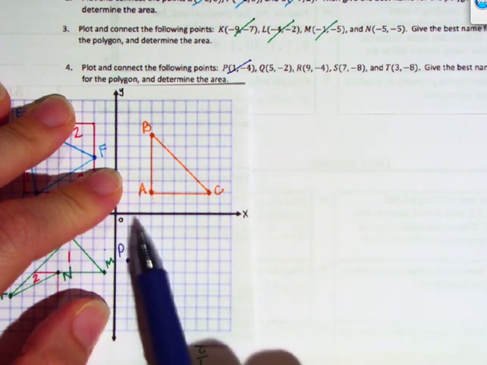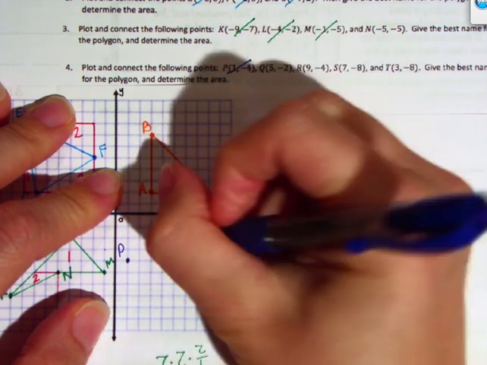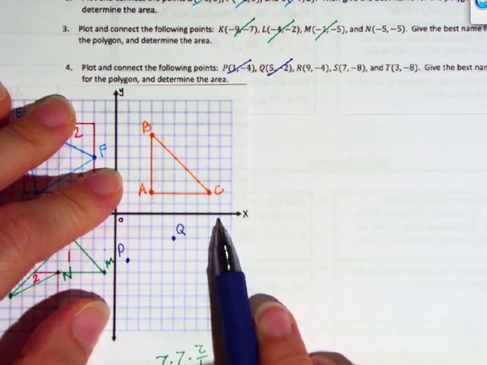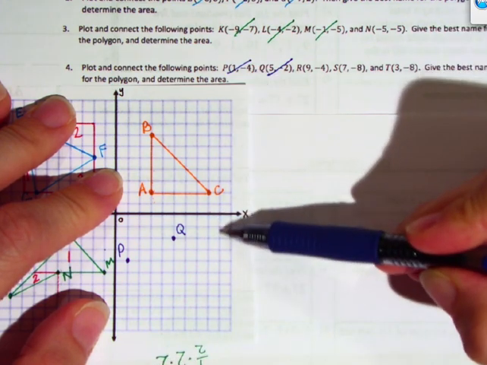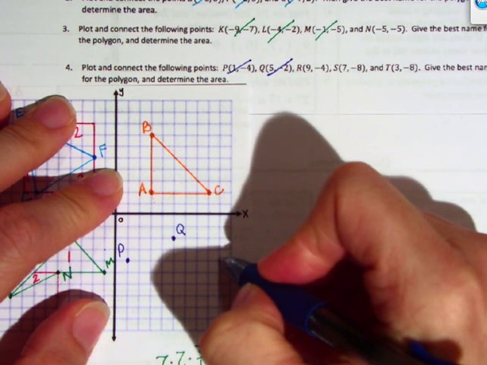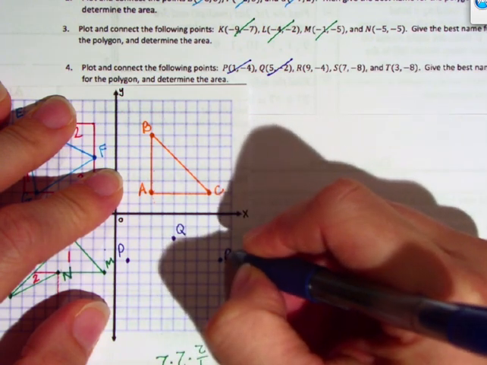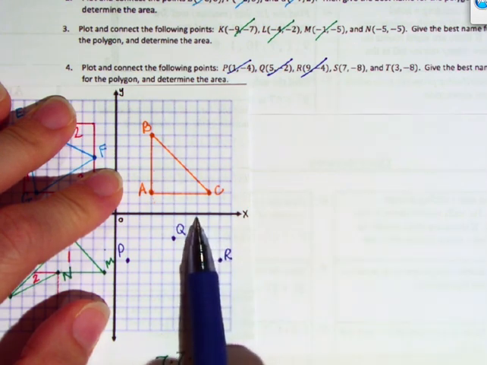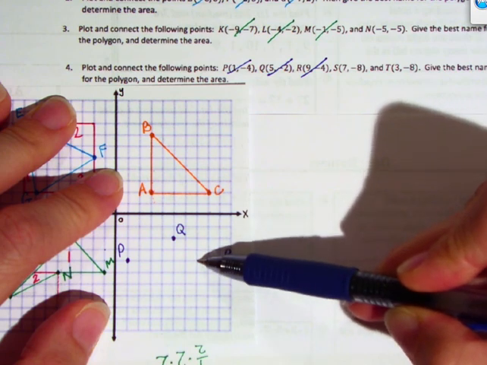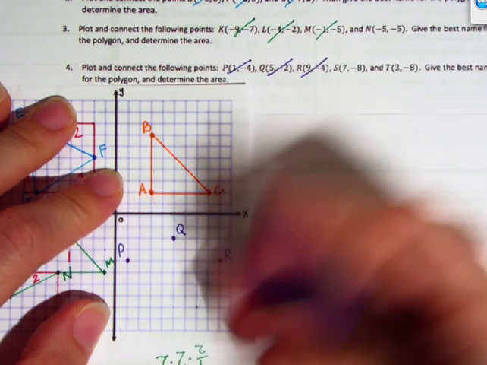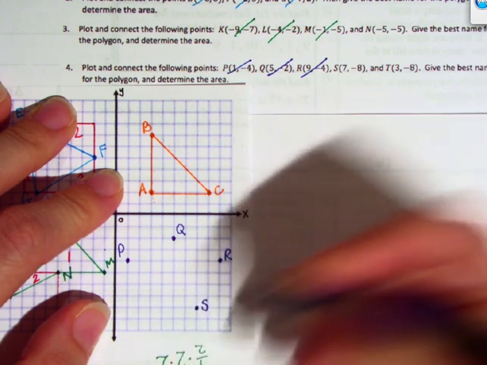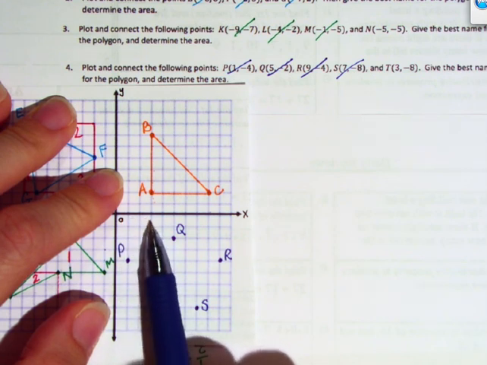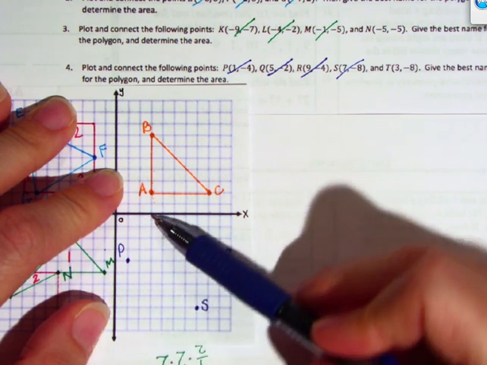Q is (5, -2). R is... I know there's 10 over here, so this is going to be (9, -4). And that is R. S is 9, 8, 7, so (7, -8). That's S. And one more, (3, -8). That's where I went with S, isn't it?